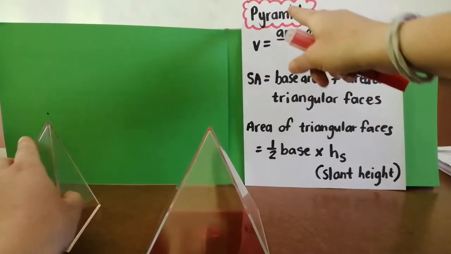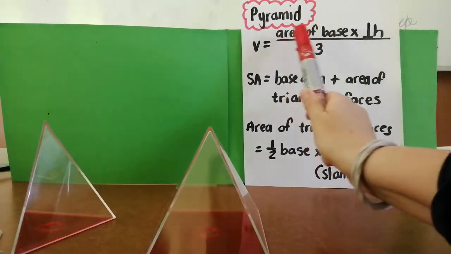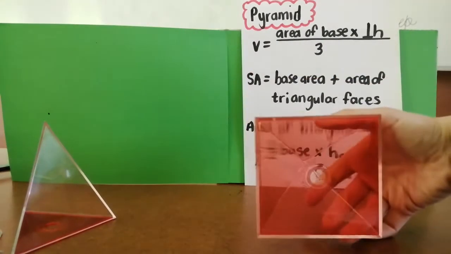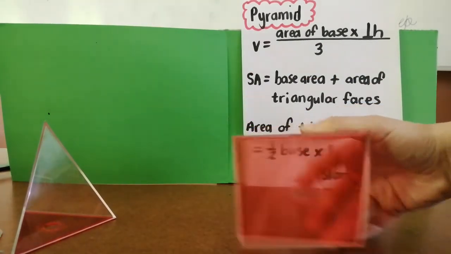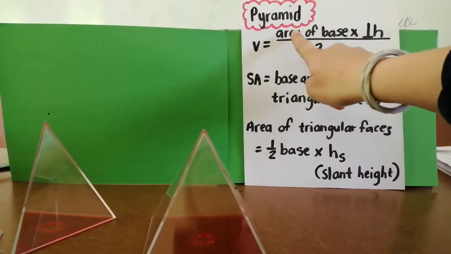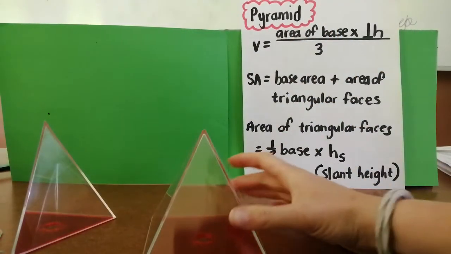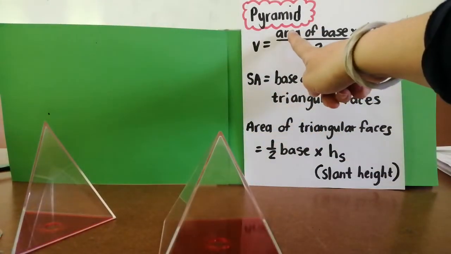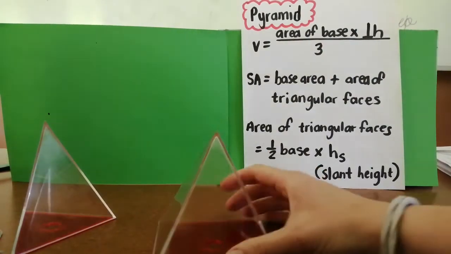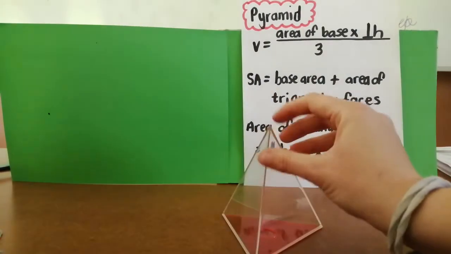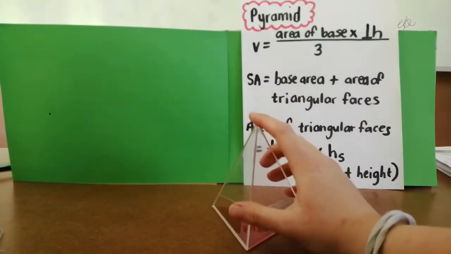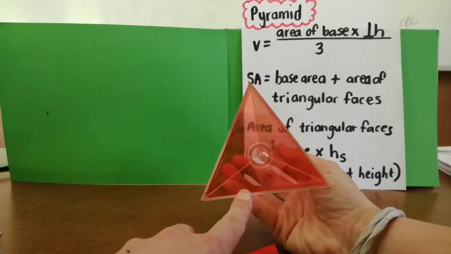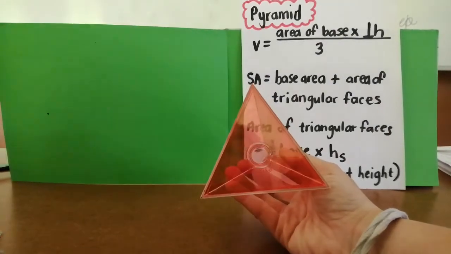So the volume of a pyramid is the area of the base. What do I mean by the area of the base? It's this shape. So if I had a square, for example, the area of the base would be side times side. If I had a rectangle, the area of the base would be length times breadth. If I had a triangular based pyramid, the area of the base would be half base of this triangle times perpendicular height of this triangle.